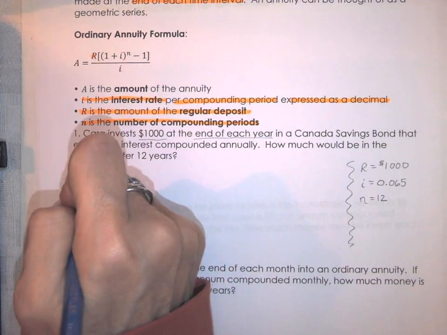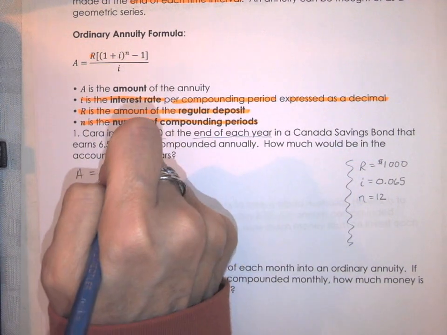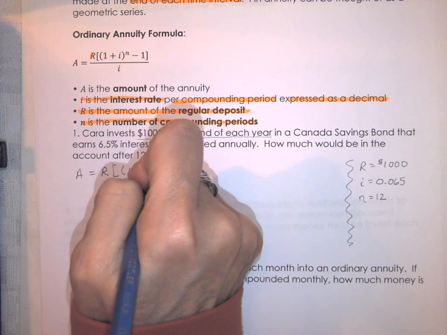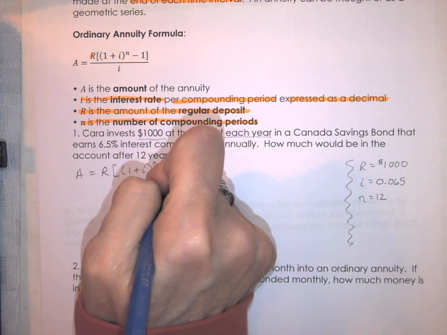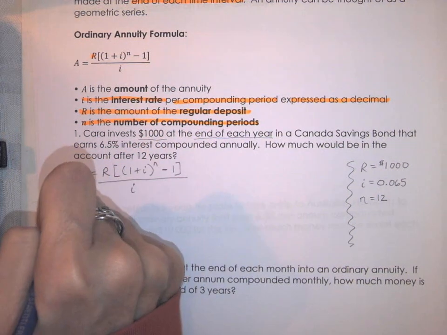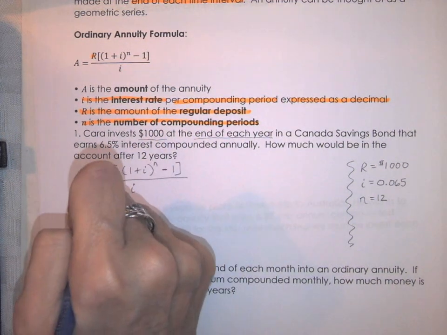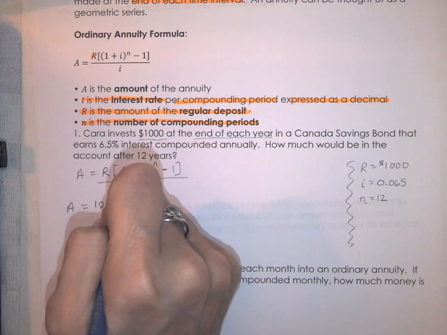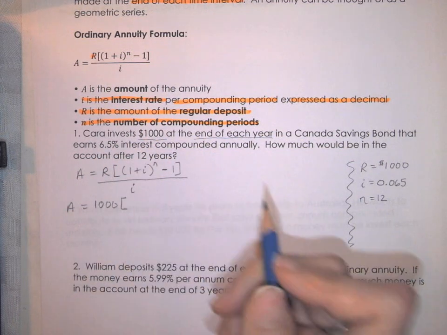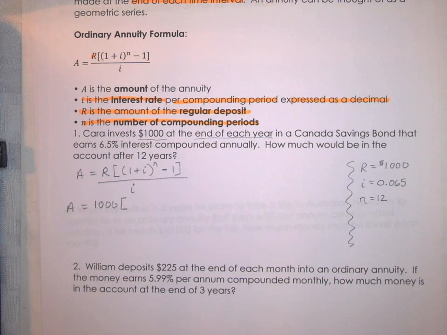So now we go to our formula. A equals R times 1 plus i to the power of n minus 1, over i. And we want to substitute in the values that we know. So our R is 1,000, 1 plus i, 1 plus 0.065.